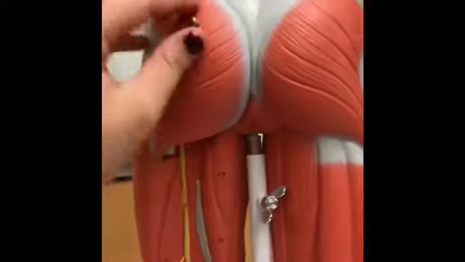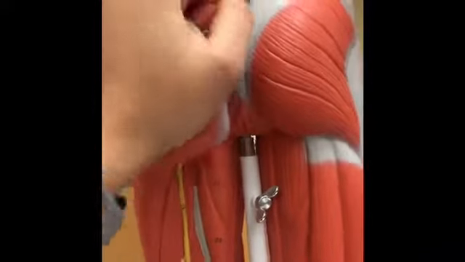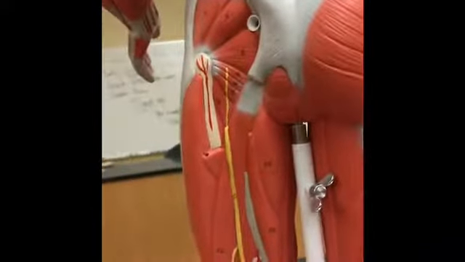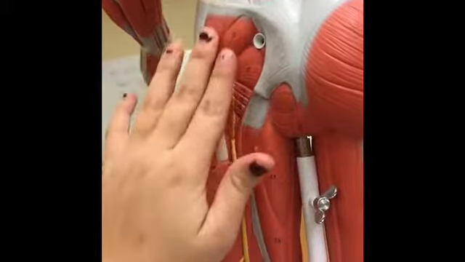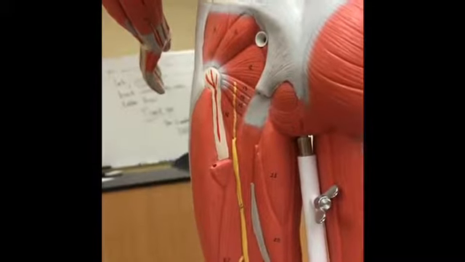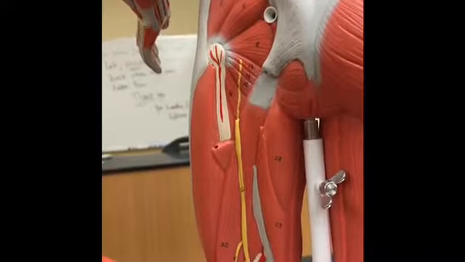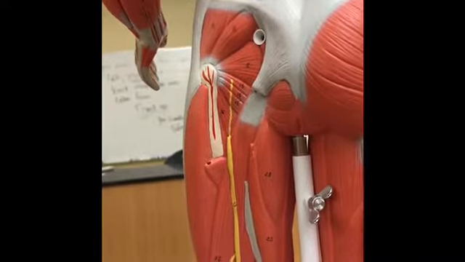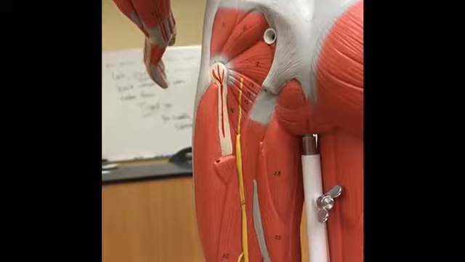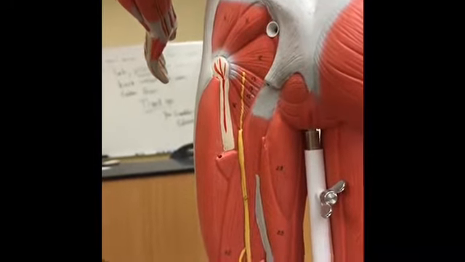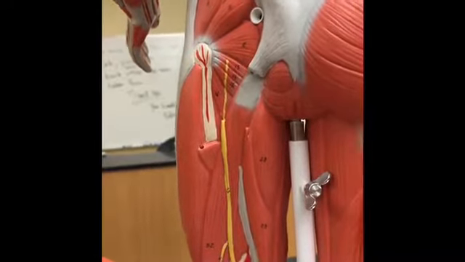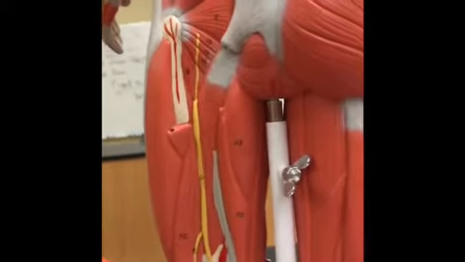Next is the gluteus medius, which is found deep to this. This is found here. The origin is between the anterior and posterior gluteal lines on the lateral surface of the ilium. The insertion is by the short tendon into the lateral aspect of the greater trochanter of the femur. This muscle abducts and medially rotates the thigh.